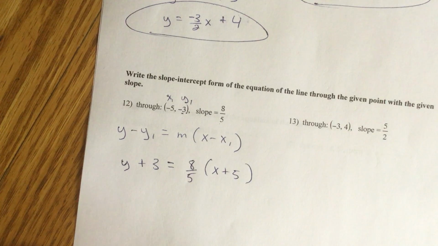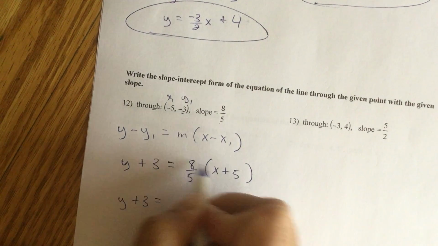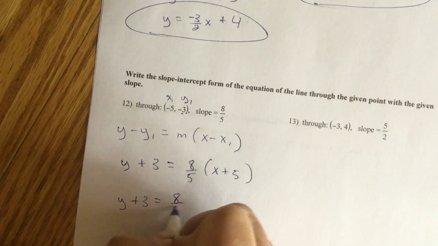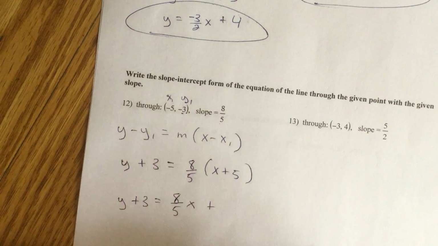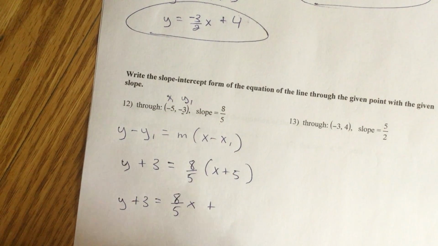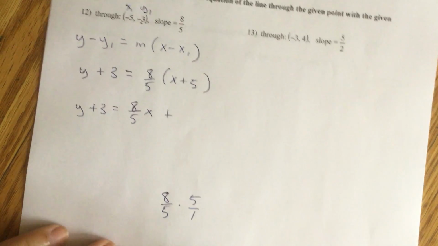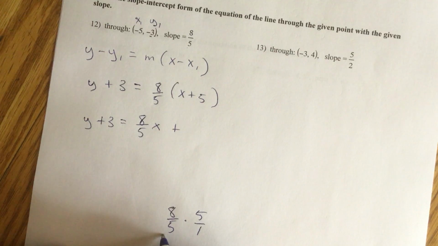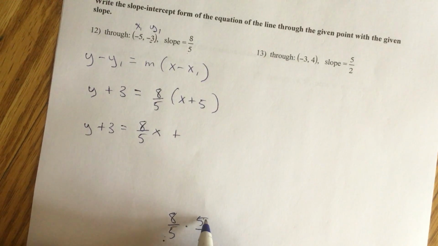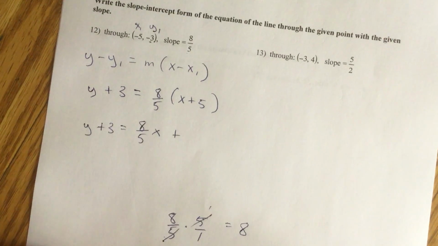So then to simplify, you leave this side alone and distribute this through. Now it's usually going to be a fraction. So you take the top, think of this as 5/1. What you're doing is you're taking 8/5 times 5/1. You're not taking it times 5/5. So if you can cancel with the bottom, go ahead and do that. 5 divided by 5 is 1, and then 8 times 1 is 8.